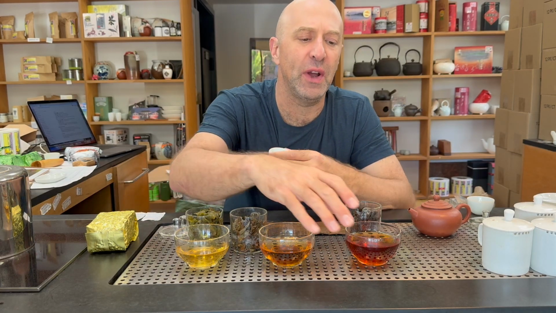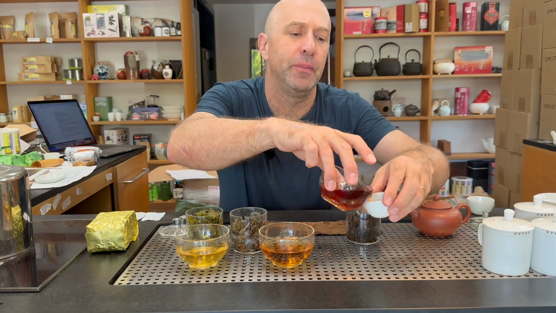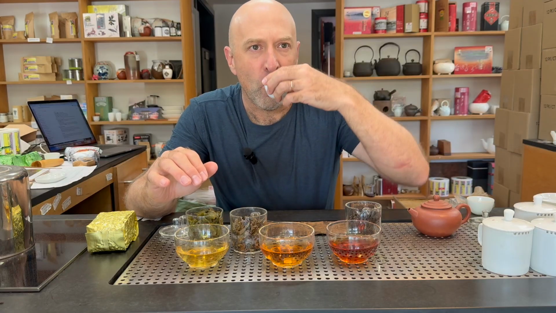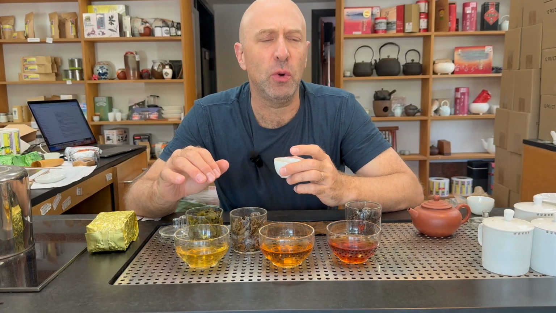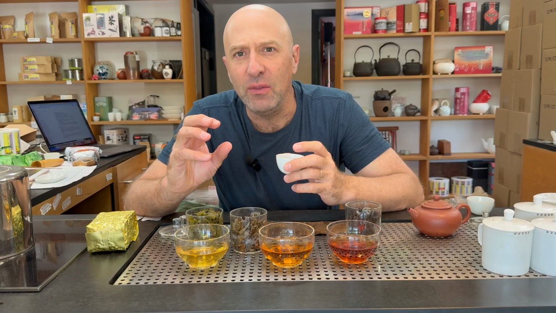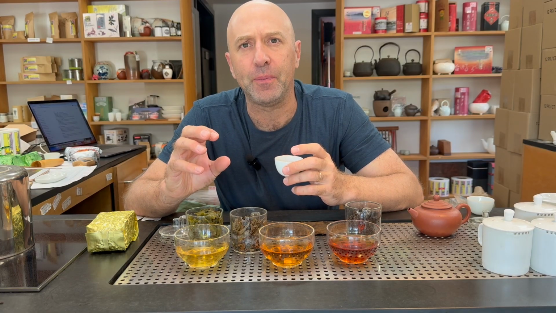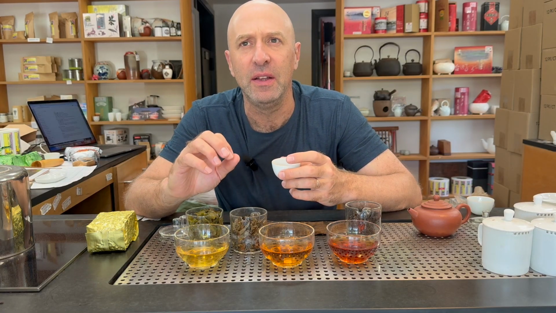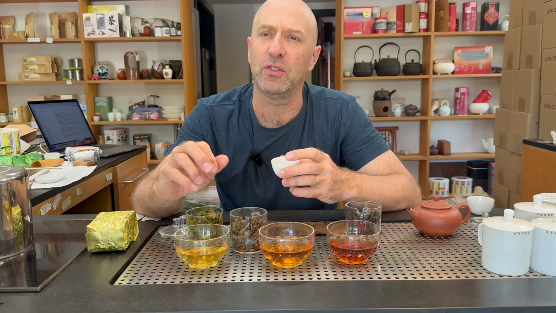And here we have a Rougui Rock Oolong. That's more intense. It's more roasty. It's got a slight, really neat cinnamon note to it, and it's got a sort of feeling of cinnamon on the tongue. And it's a really good tea.